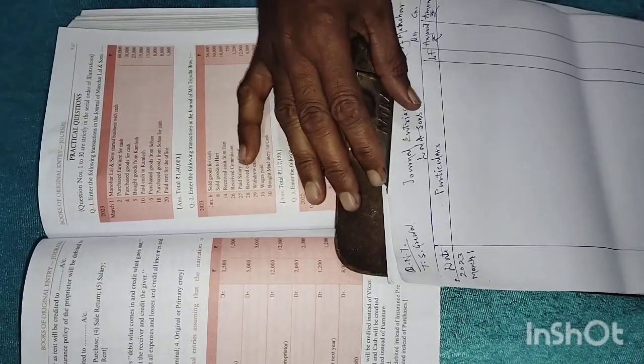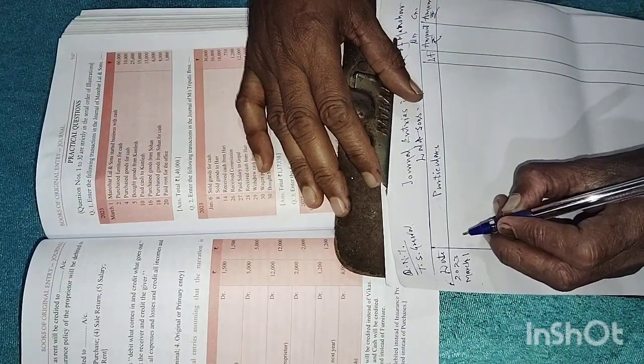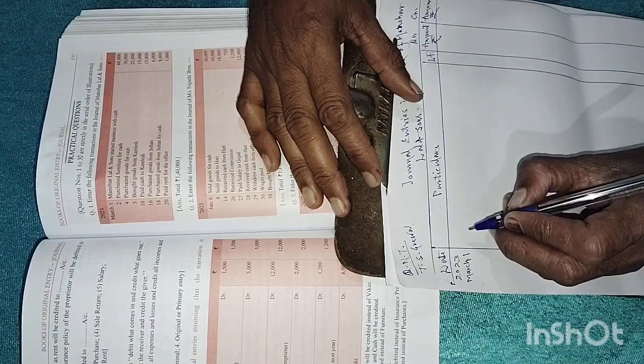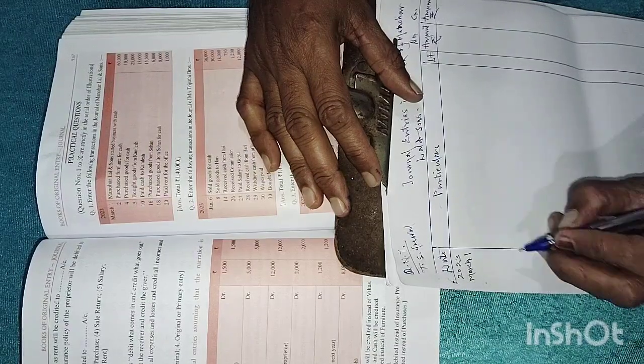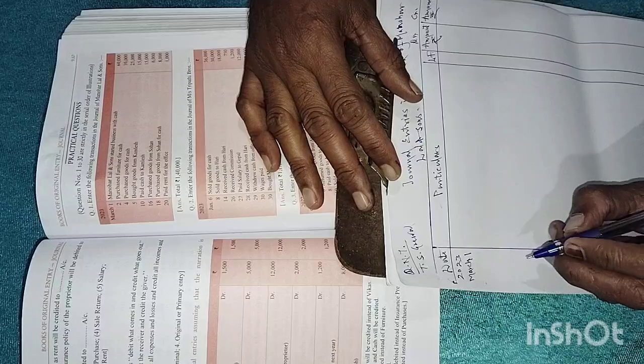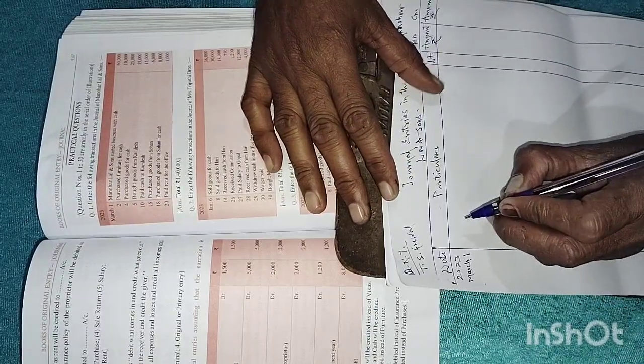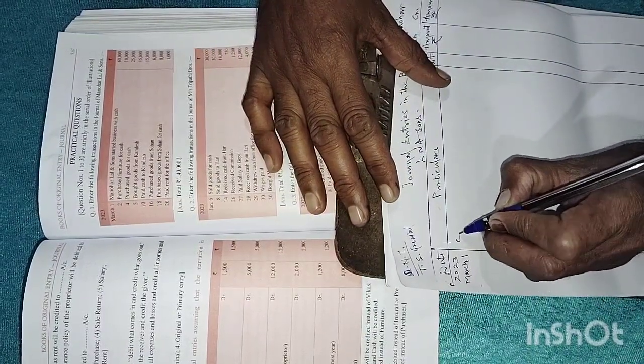Manohar Lal started business with cash rupees 60,000. Here the business started with cash. In this transaction there are 2 things. First, cash, and cash introduced as capital. Cash comes into the business and comes as capital. Cash comes under real account. According to real account, debit what comes in, so we debit the cash account.